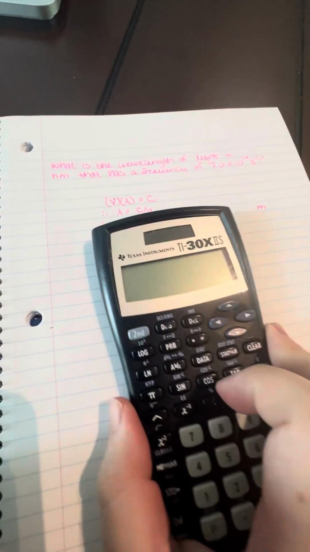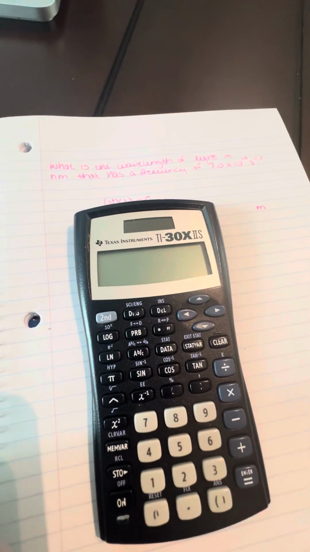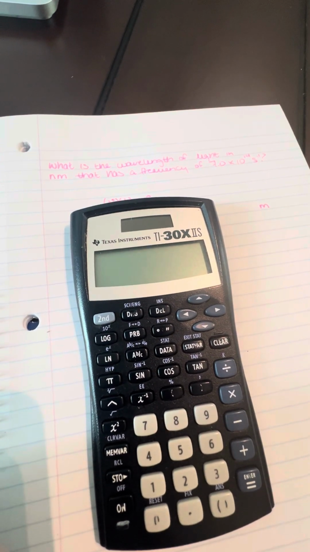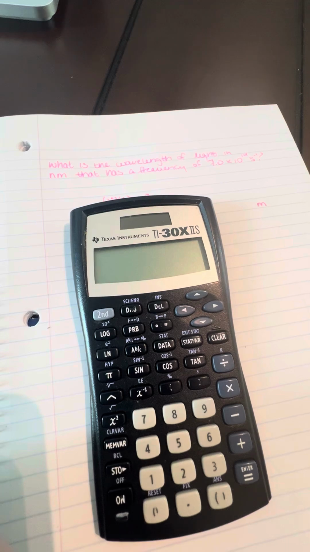I'm using this scientific calculator because it's one of the cheaper options. It's the TI-30X, and at Walmart it's like $9.